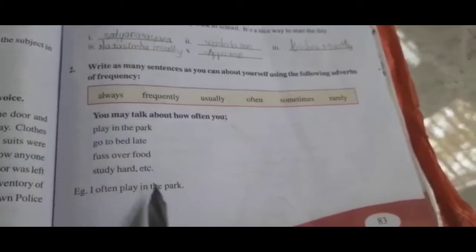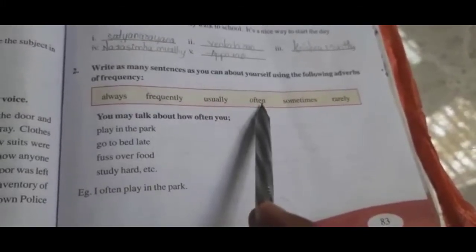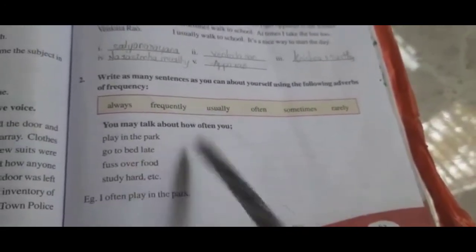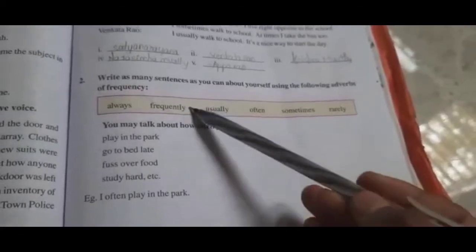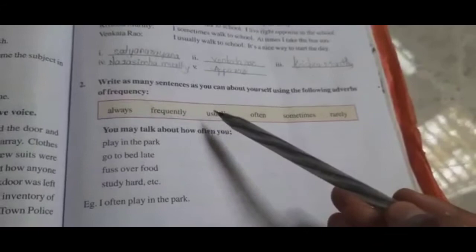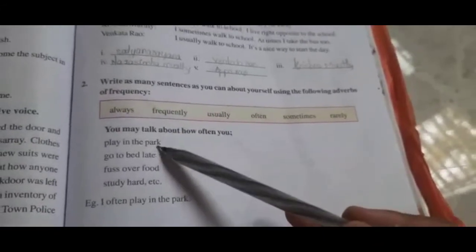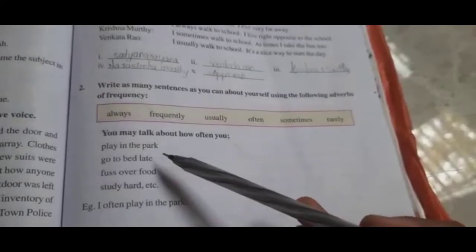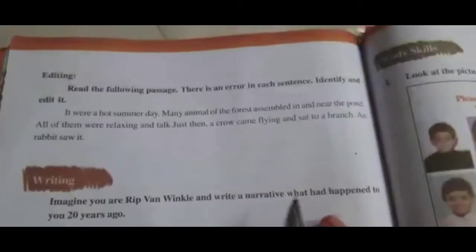For example, here they given, I often play in the park. They used an adverb here called often. I often play in the park. So in the same way, you need to use these adverbs and by using these helping words, you have to make a sentence completely.